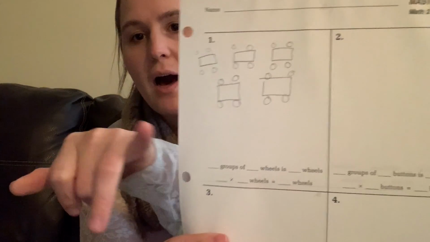Now, on your piece of paper, you're going to do the same thing I just did. So you're going to draw your 5 rectangles, and your circles for your tires, and then at the bottom, you're going to put 5 groups of 4, because we have 5 cars and there are 4 tires on each car, or 4 wheels, is 20 wheels. And then on the next line, you're going to put the multiplication problem that we just did. So it is 5 times 4 equals 20.